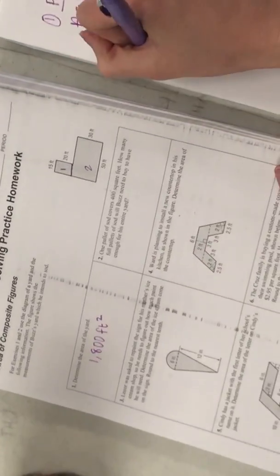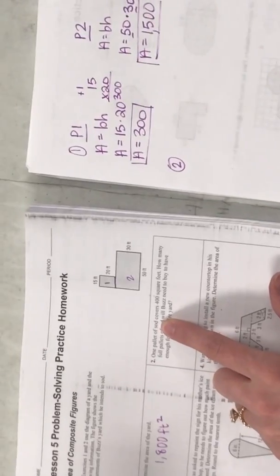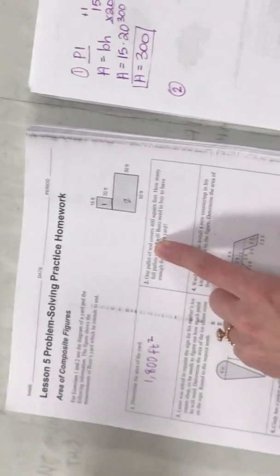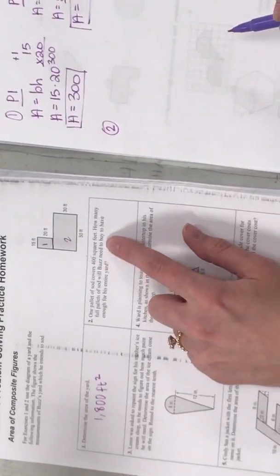Okay, number 2. Says 1 pallet of sod covers 400 square feet. Is that sod or soot? Do you know, Brayson? Is it called sod? I don't know. Okay. 1 pallet of, we're going to say sod because I don't know what it's called, covers 400 square feet. How many full pallets of sod will Buzz need to buy to have enough for his entire yard?